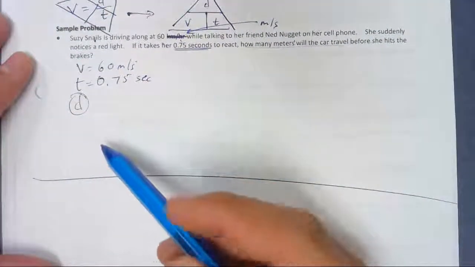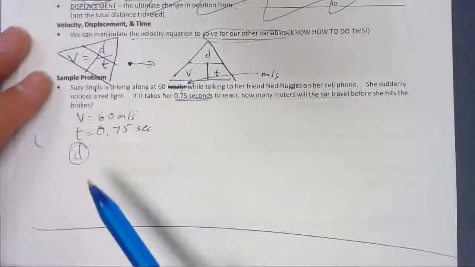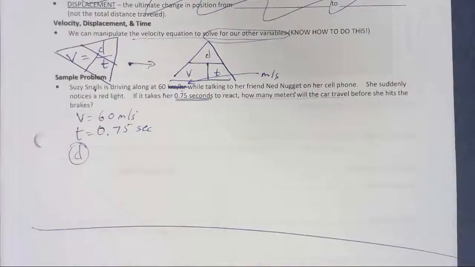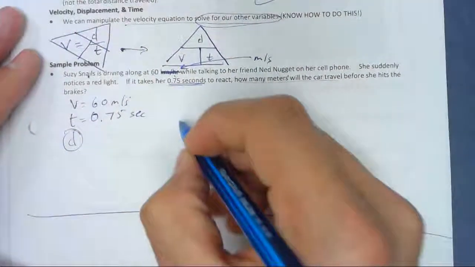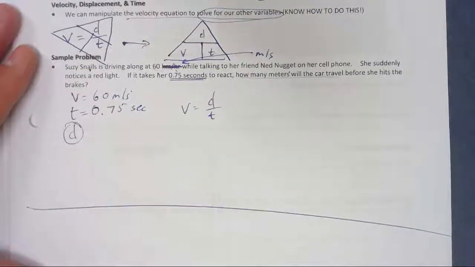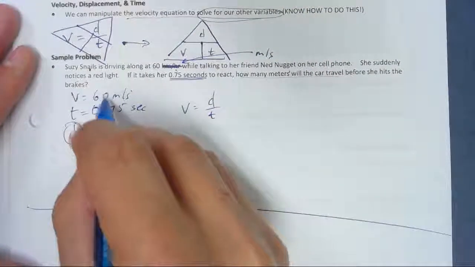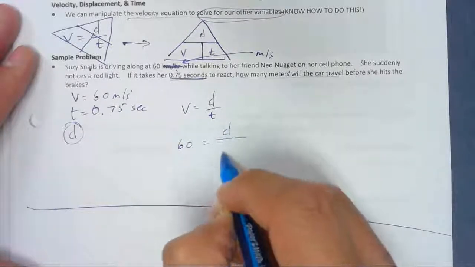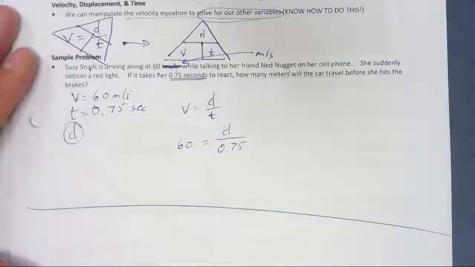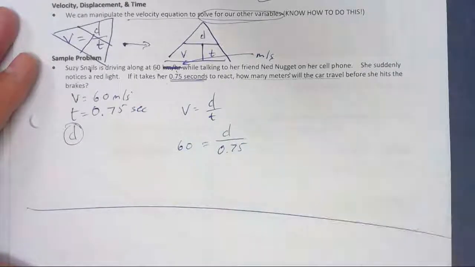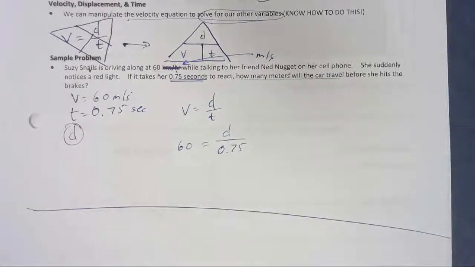Okay? So I know what they gave me, I know what they asked me for, and voila, wouldn't you know it, the equation that has those three things in it is the one that we're talking about together. Wow, it's amazing. So we simply write down the equation. That means no numbers yet, very important. And then we plug in 60 for V, because that's what we got. We plug in 0.75 for T, and the D stays the same, because that's what we're looking for. Don't replace it with anything else. Don't put a blank, don't put an X, don't put a heart. Keep it a D, because you know that's what you're looking for.